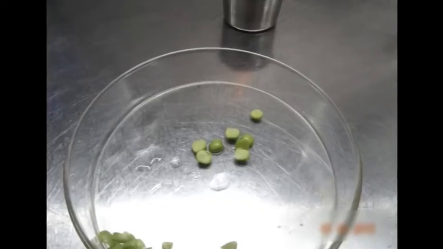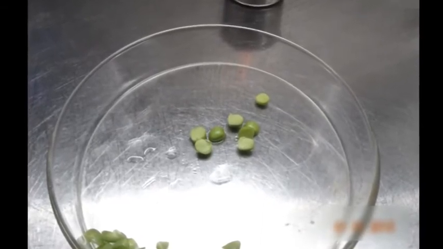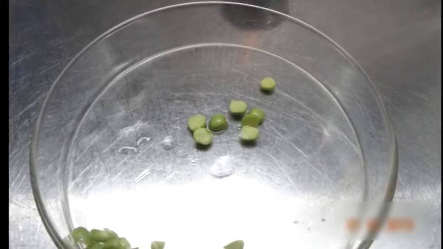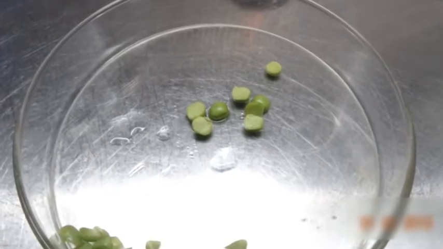Using the sterile forceps, transfer the seeds to a sterile petri dish and peel off the seed coat using a sterile blade. Use the separated cotyledons as explants.